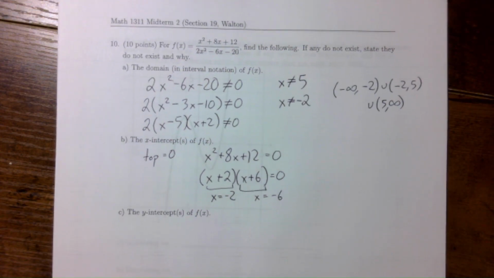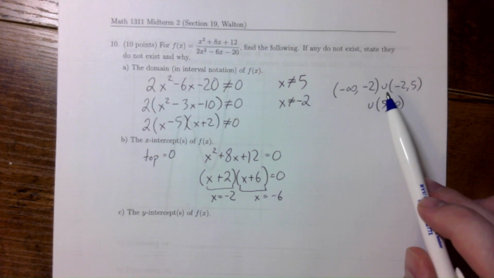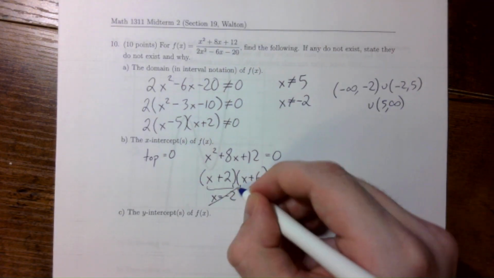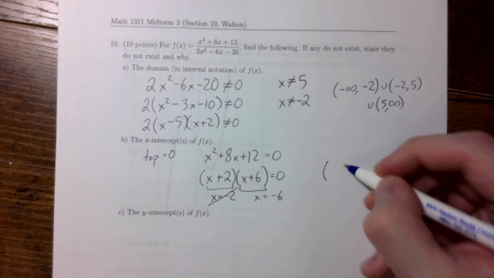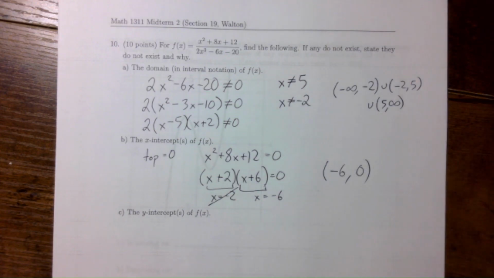Now, this is where it's important to check something. We are only able to have x-intercepts in our domain. So first, is x equals minus 2 in our domain? It is not. That is specifically one point where it's not in our domain. So this is not in the domain. So our only answer is x equals minus 6. So an x-intercept of x equals minus 6, 0.